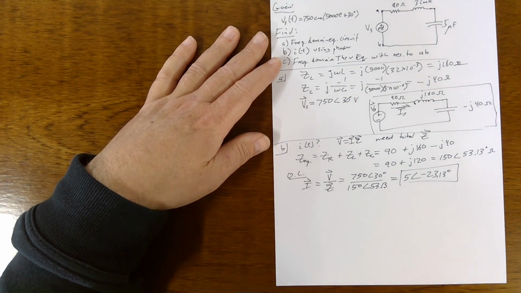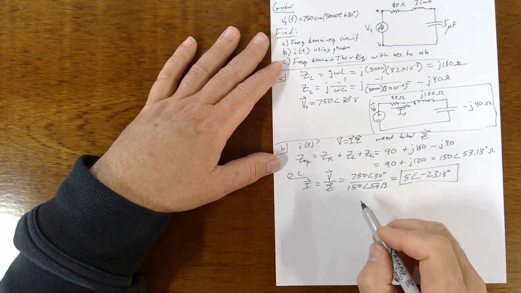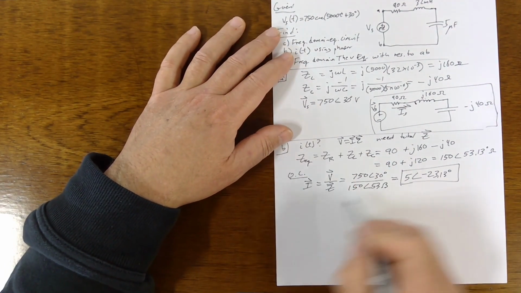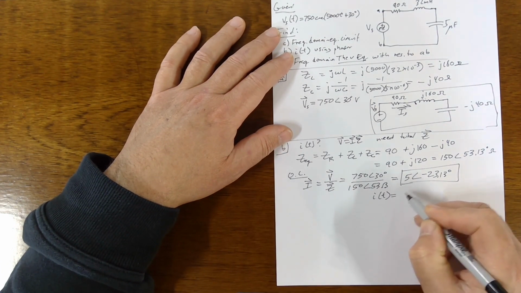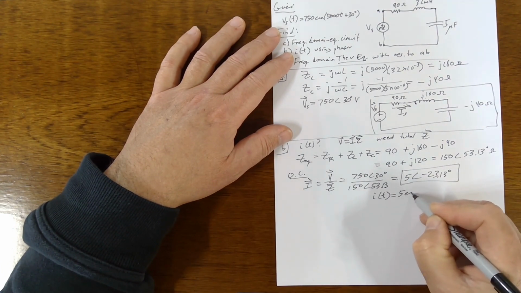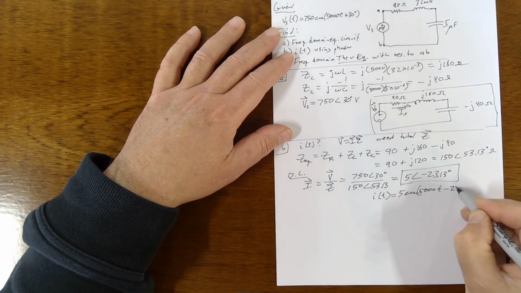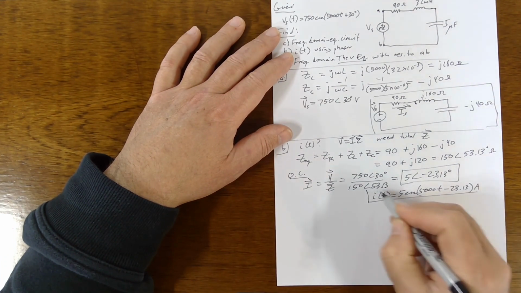So that's I phasor, which they didn't actually ask for. They asked for i of t, but we can go back. So i of t, you just plug this in, is going to be 5 cosine 5,000t minus 23.13 amps. This is the actual answer that they're asking for.